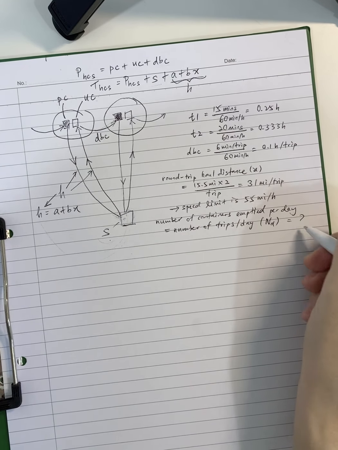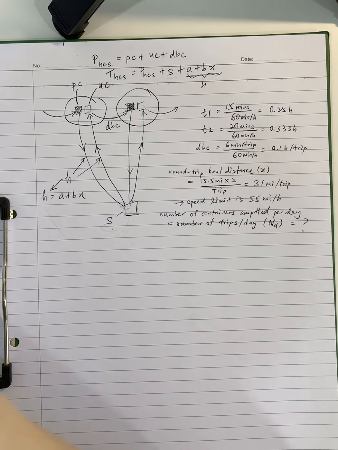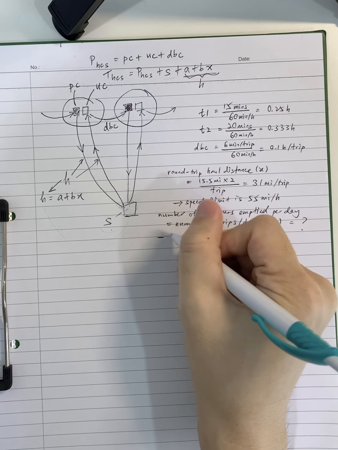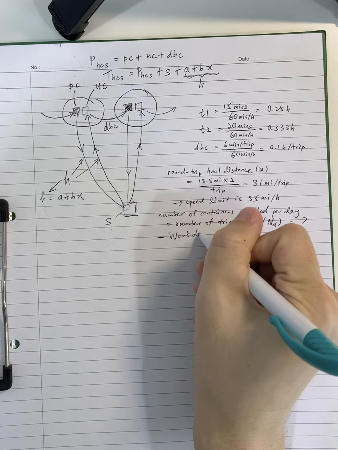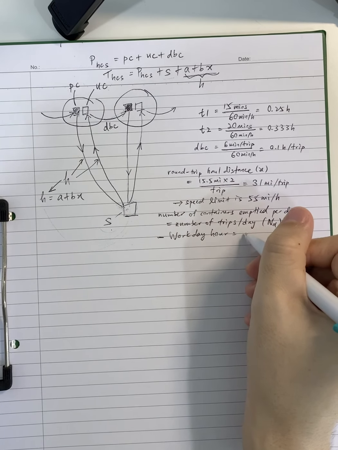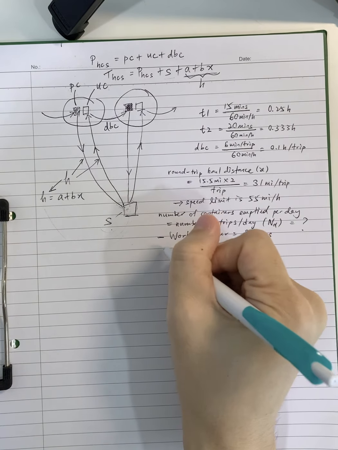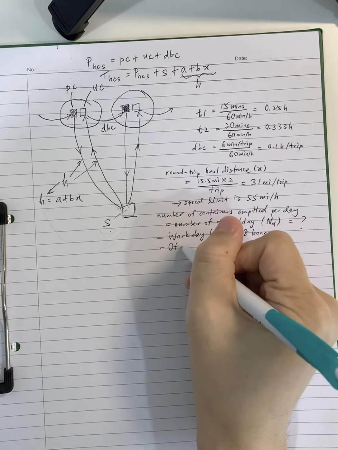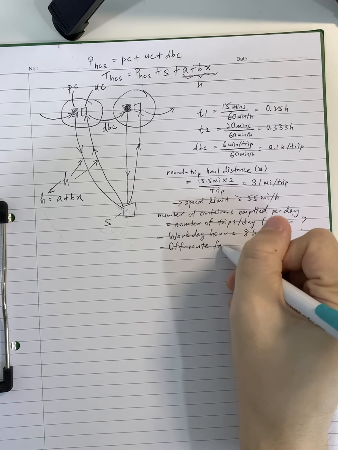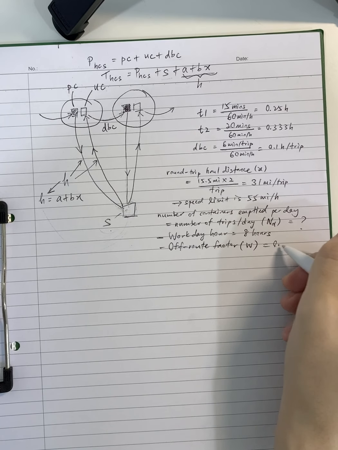We need to find out what this value is. And we are being informed that the workday is 8 hours, and then the off-route factor W is 0.15.